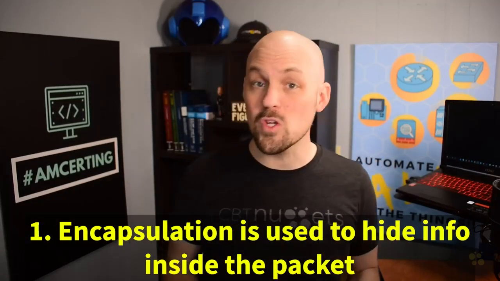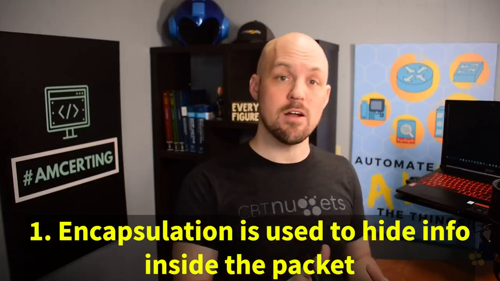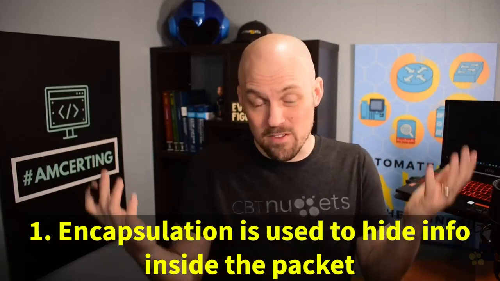So as we think about GRE, we think about the fact that encapsulation can be used to hide information within the packet itself. And so we can put an additional header on front, and essentially, again, this is the word tunneling, right?